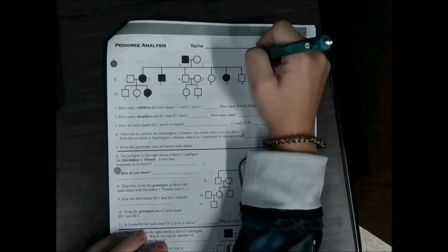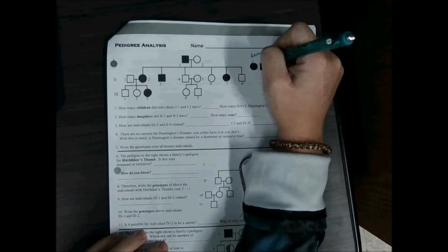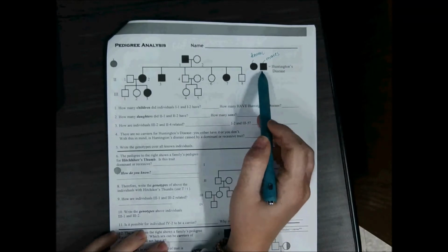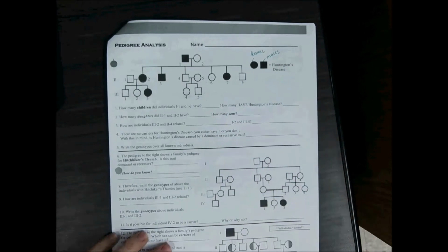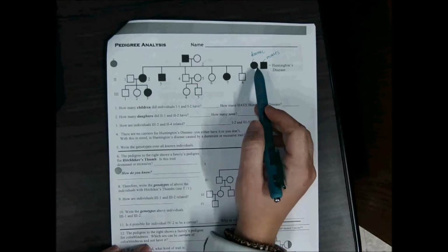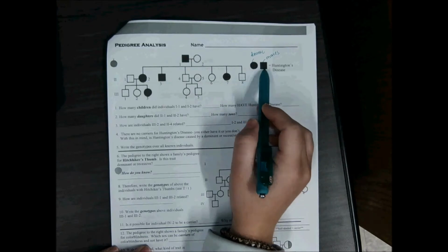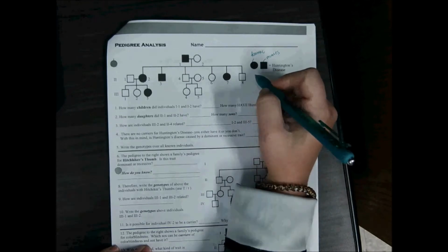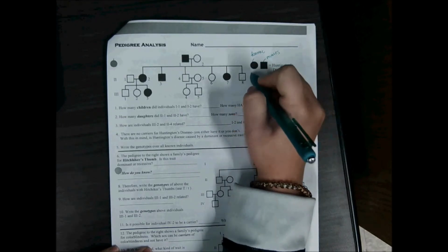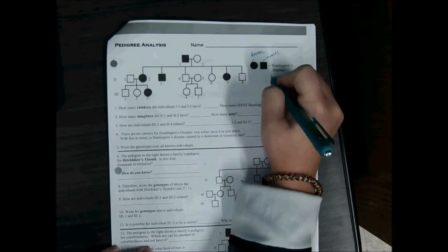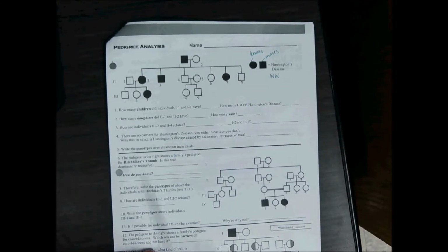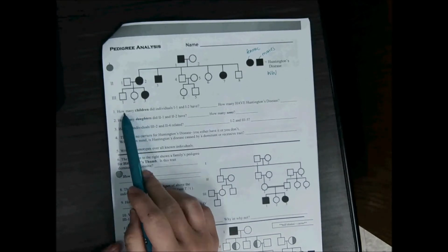Circles represent females. Squares represent males. If they are shaded in, then that represents them having whatever disease or trait that we're looking for. Now, these can also be given letter genotypes to help us work through this. So, for example, if this is a dominant disease, then it would have large letter genotypes. Let's start a bit simpler though.